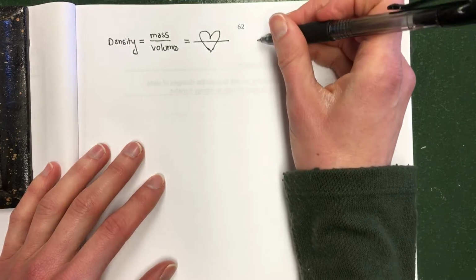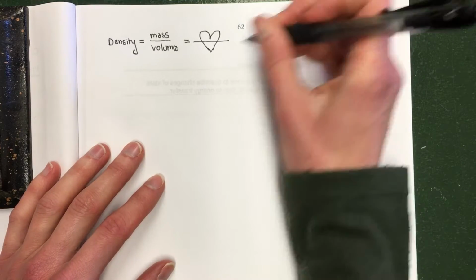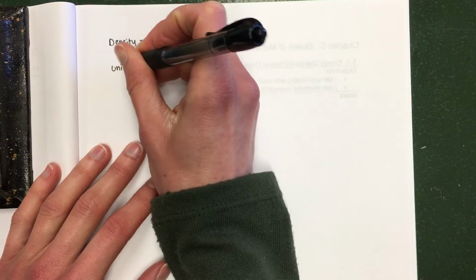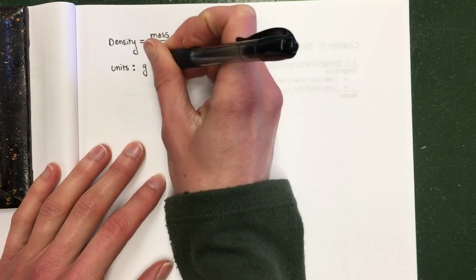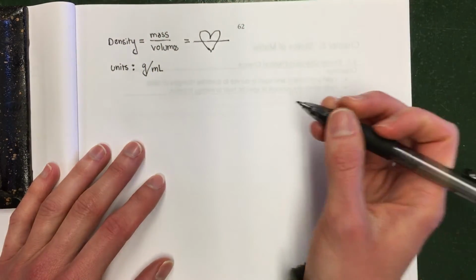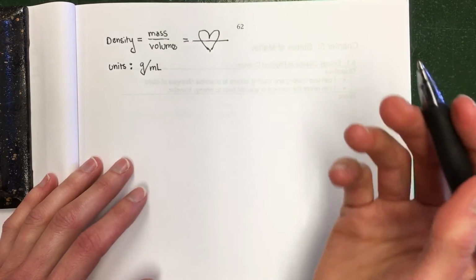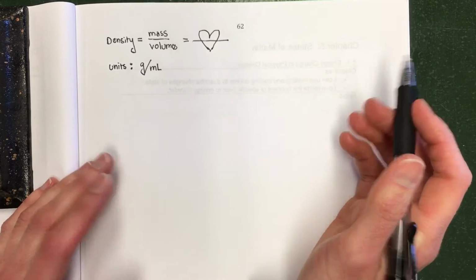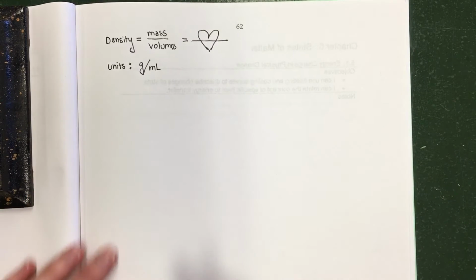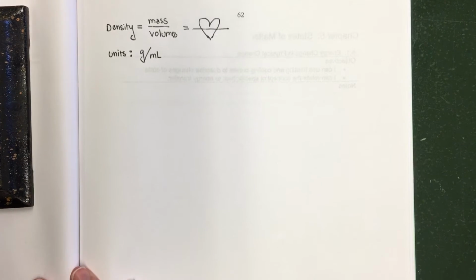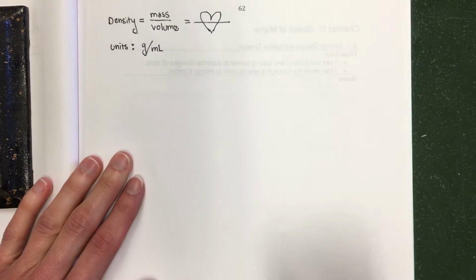Usually then, density is going to be in units like grams per milliliter, or it could be kilograms per liter, or grams per centimeter cubed, those sorts of things. All right, so let's talk about how we would find density in a lab.